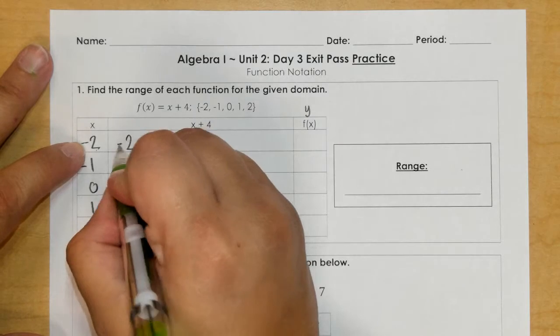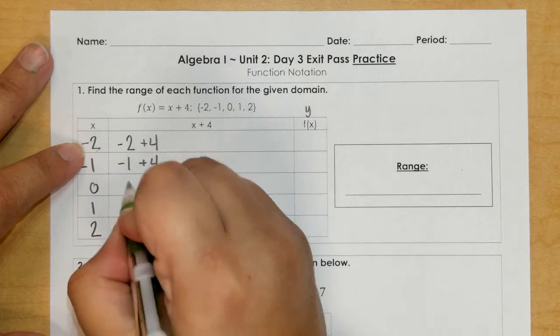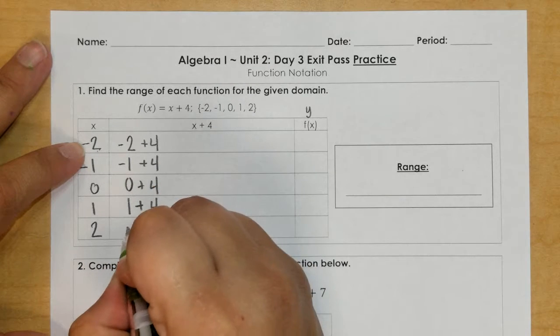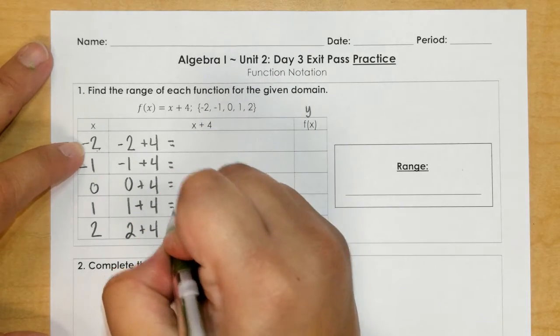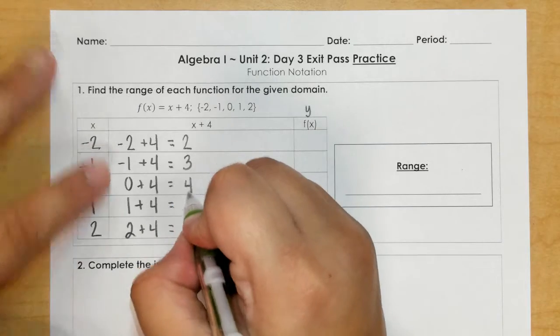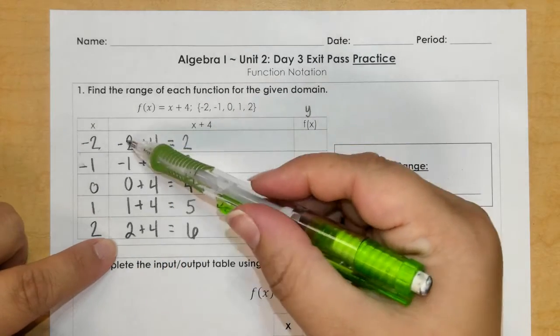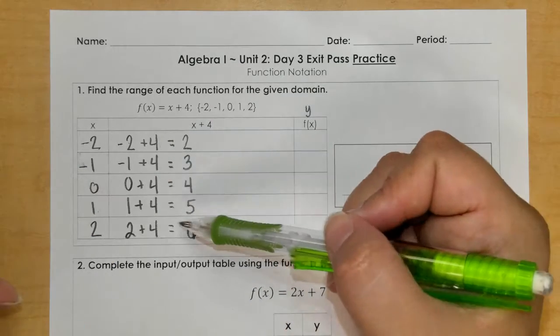So I would say, okay, well, negative 2 plus 4, negative 1 plus 4, 0 plus 4, 1 plus 4, and 2 plus 4, and get my new solution. So I just added these. Negative 2 plus 4, which means I subtract them, gives me 2. Negative 1 plus 4 gives me 3.